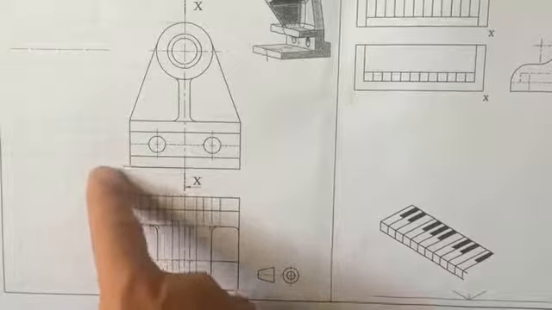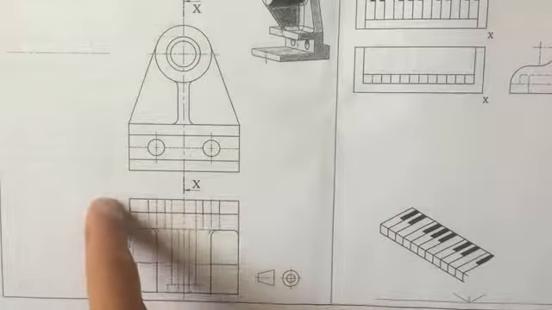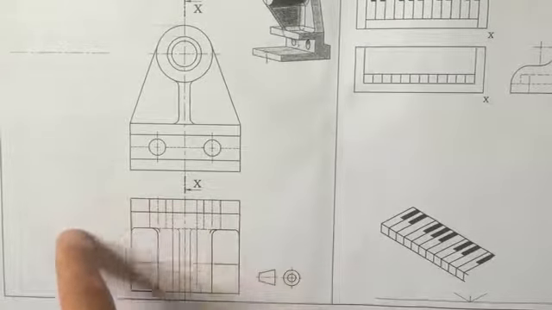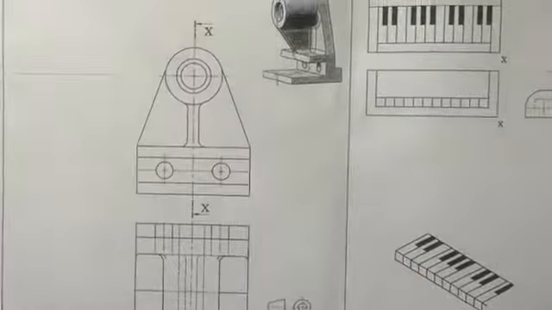So I've chosen a distance between this point there, where the side view is going to start, where the plan is going to start, and taken a 45-degree line to project the details from here up to here.